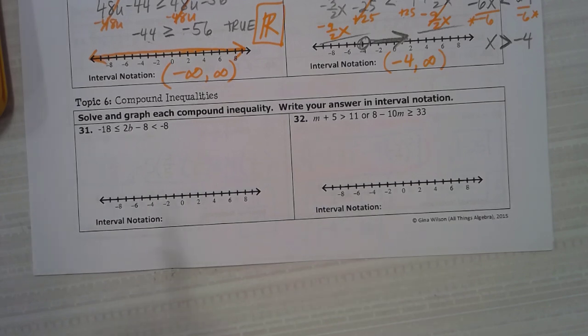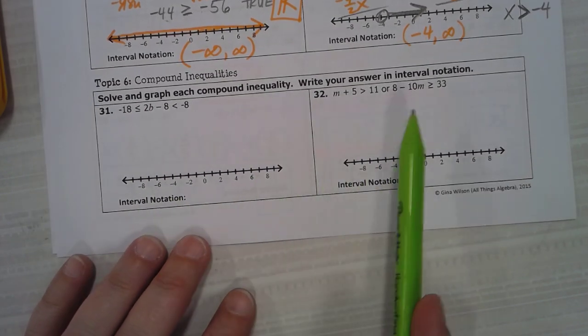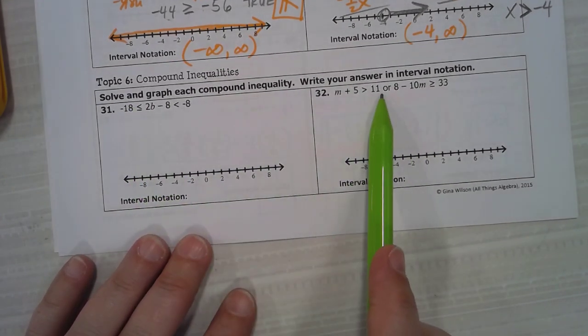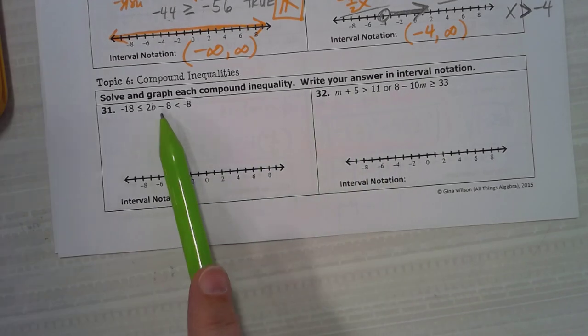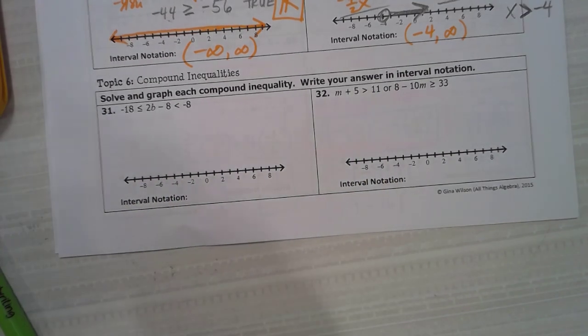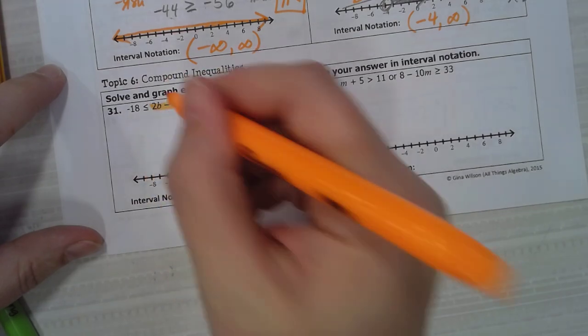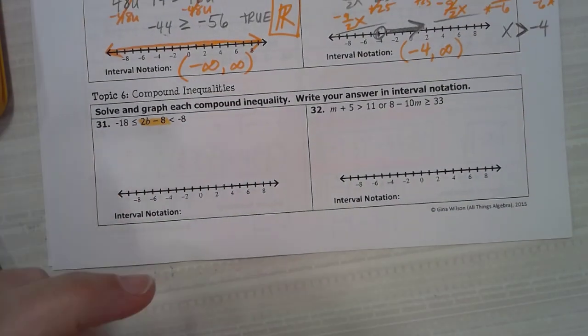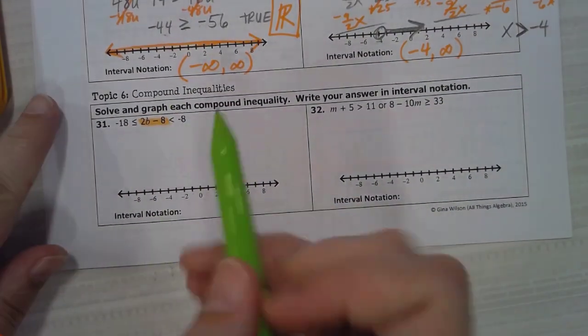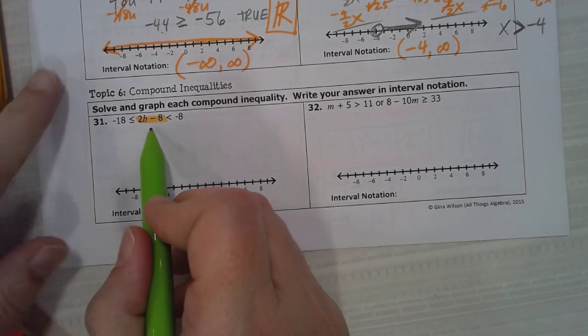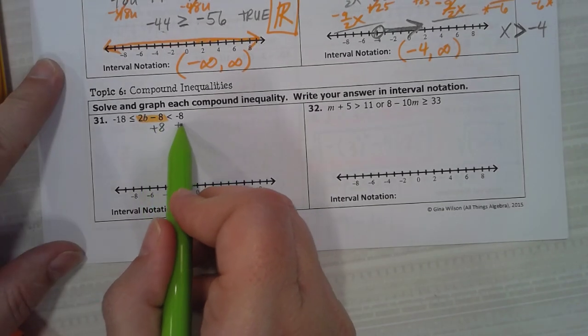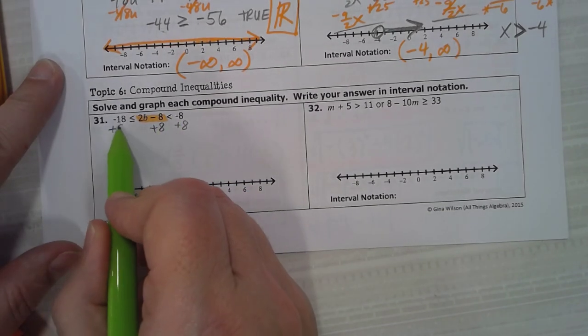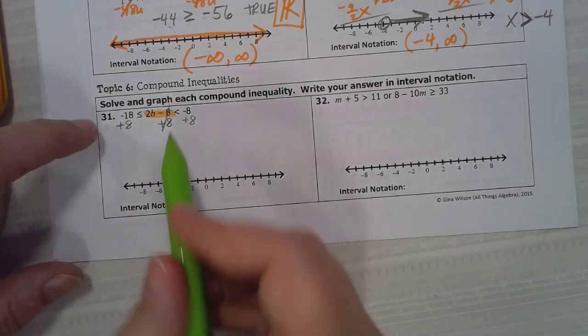All right, compound inequalities. So we either have the word or, we have the word and, sometimes they're connected. Okay, so on this one, my variable is right here in the middle, so I need to get all of that middle stuff to just say b all by itself. So the first thing that we need to get rid of is the minus 8. So we're going to plus 8 over here on the right and way over here on the left. So it'll make it go away.